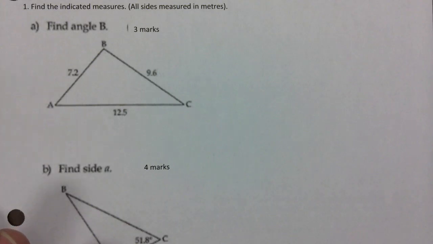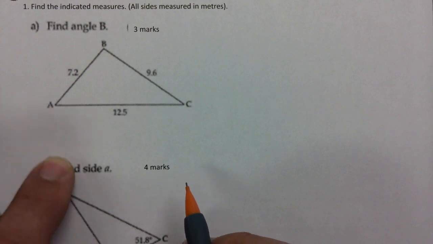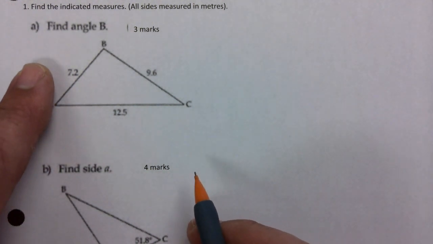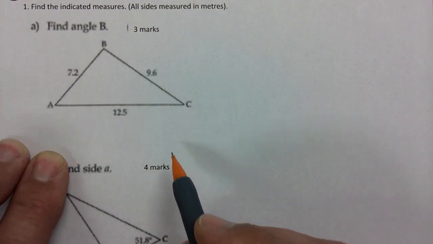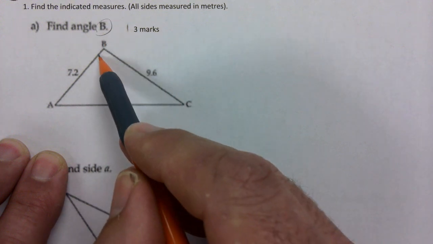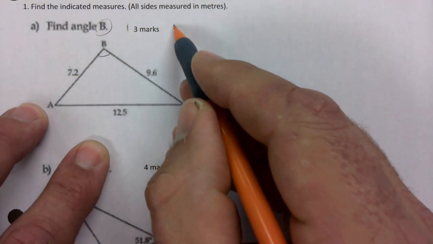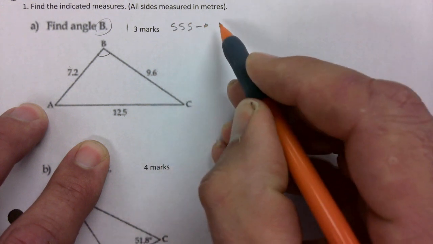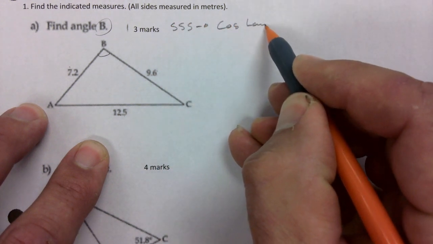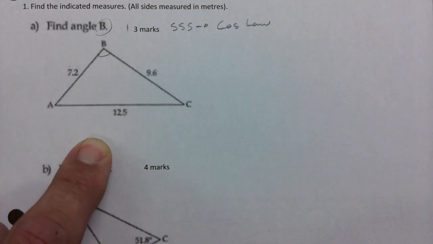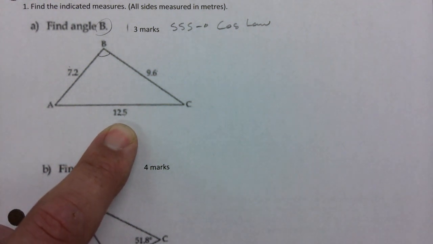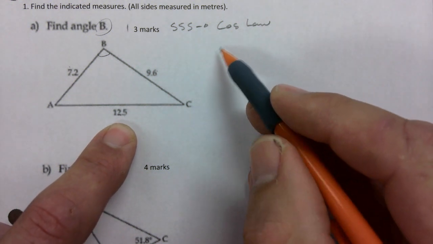Also break down the mark distribution between every question. Okay, so we have finding angle B, which is this one. This being an SSS scenario tells us that we have to use cosine law. That's the only option here. So if you identify it as being cosine law, you get 1 mark already, just for using cosine law.